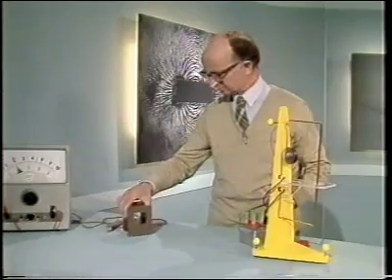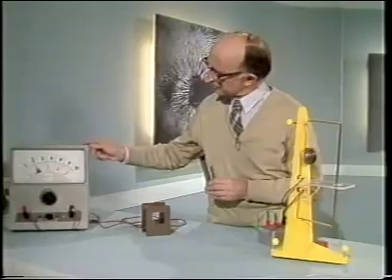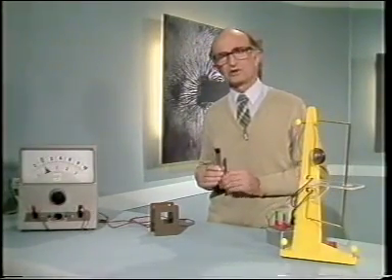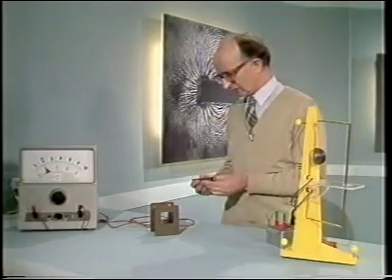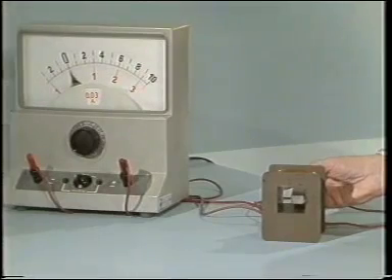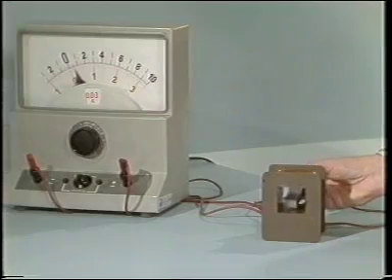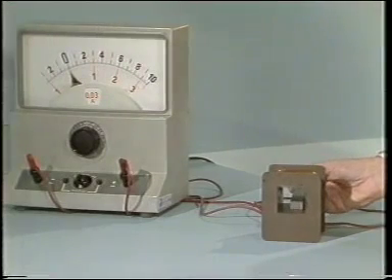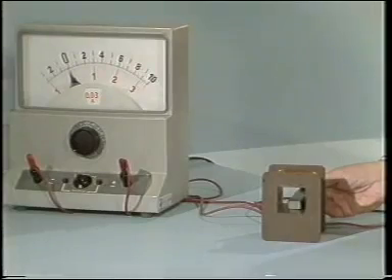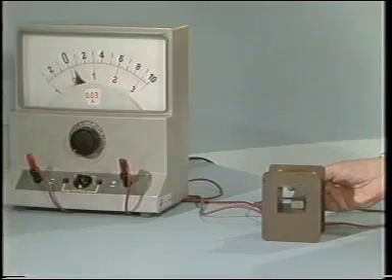Here's a coil, and here's a magnet, and here's a meter ready to record any current or voltage that is induced in this coil. If I move this magnet into the coil, I hope you can see that a current is indeed generated in the coil and is recorded in the meter. If the magnet stays still, there's no current generated.